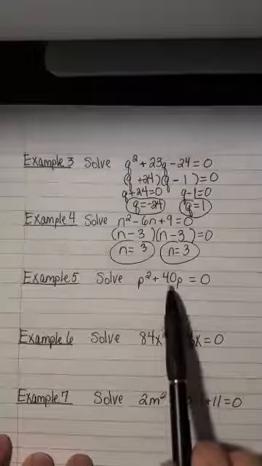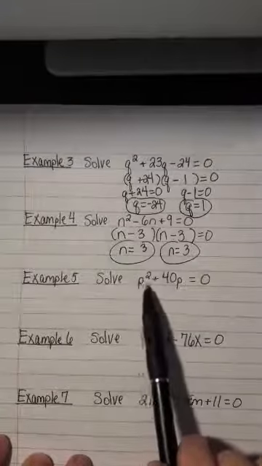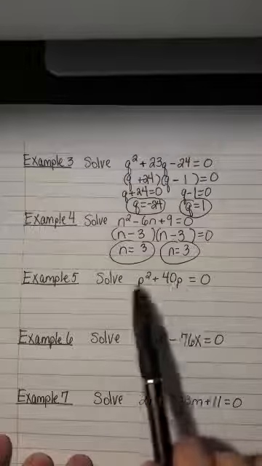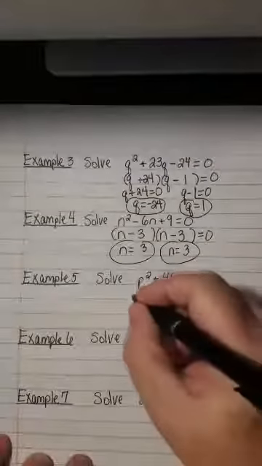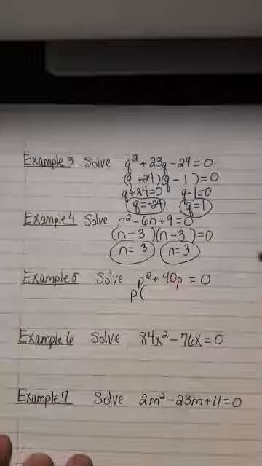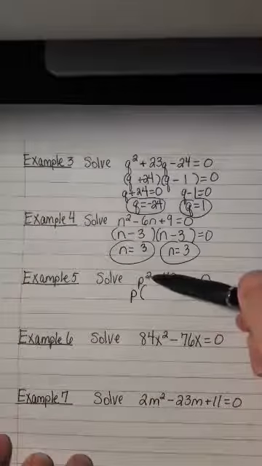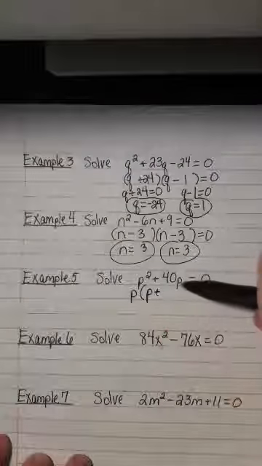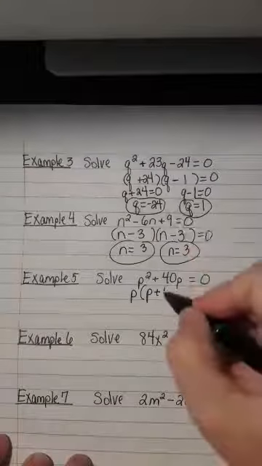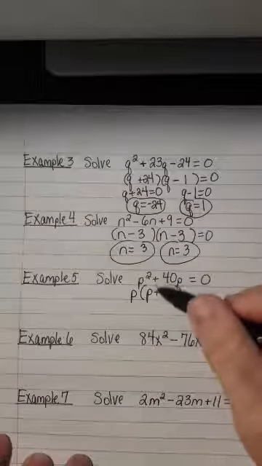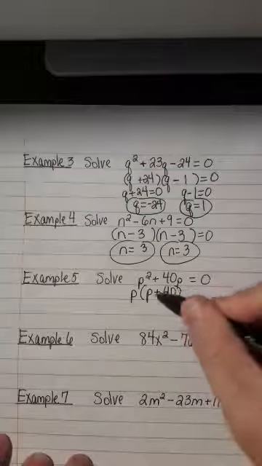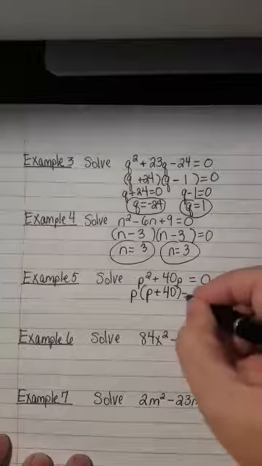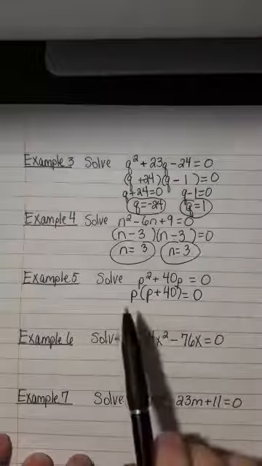All right, p squared plus 40p, what is the GCF? It's p, because both terms have a p. So you pull your p out front, and then when you pull a p out of p squared, you're left with a p. And when you pull a p out of 40p, you're left with 40. So p times p plus 40, that's just factoring using your GCF.